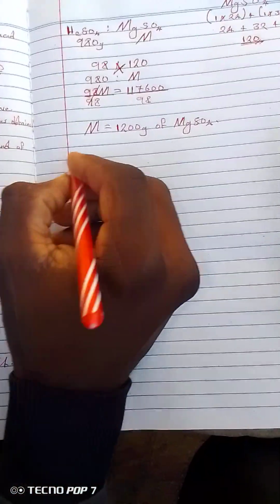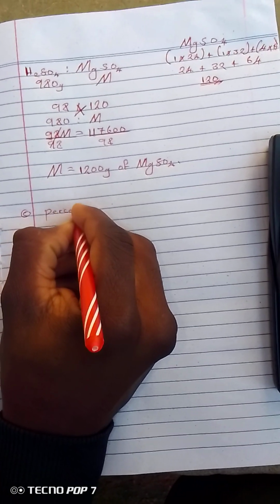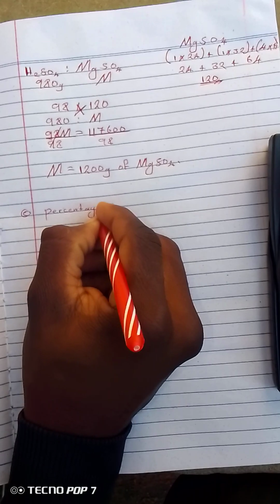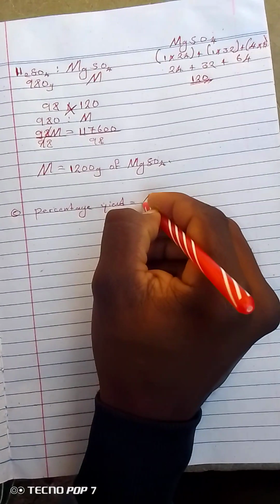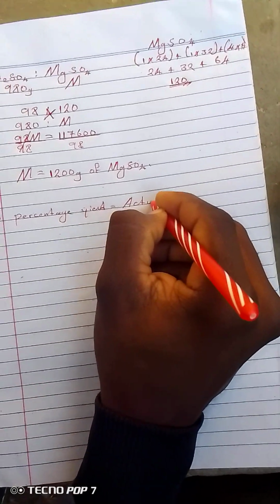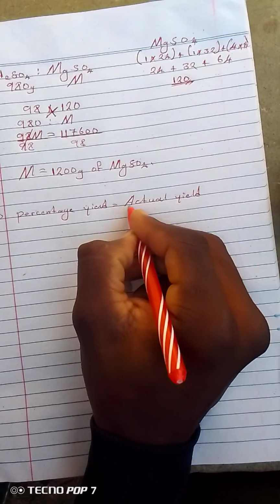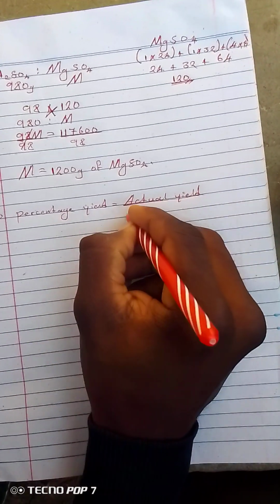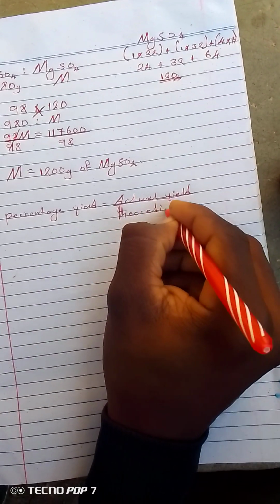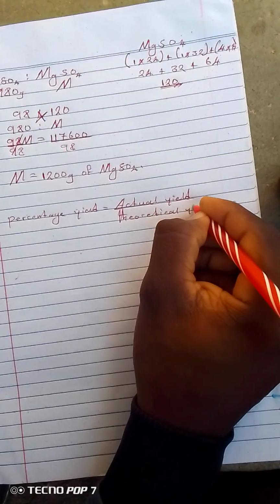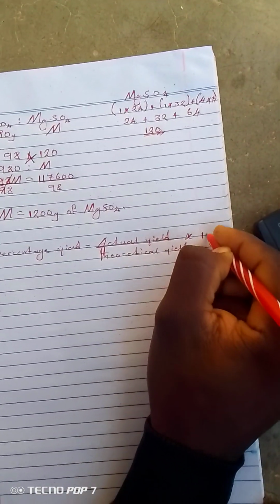We'll say percentage yield is equal to actual yield over theoretical yield, multiplied by 100%.